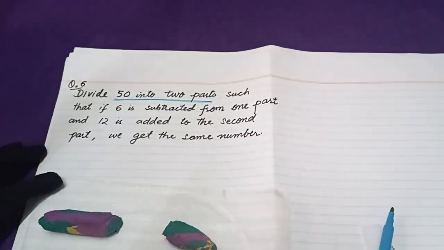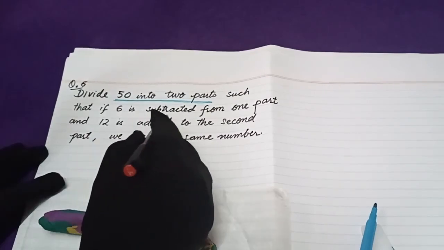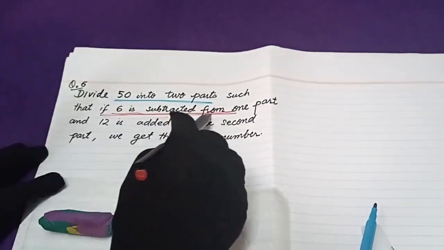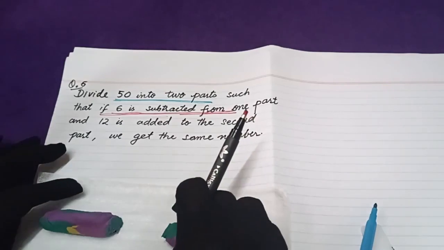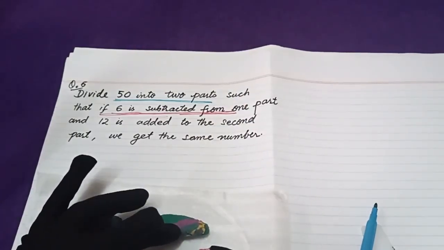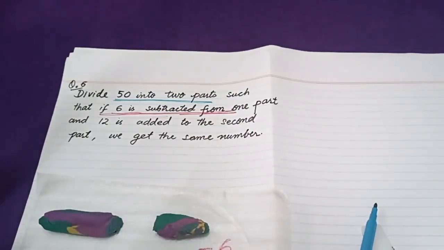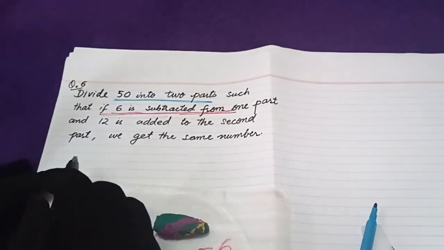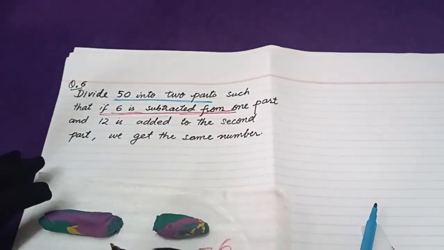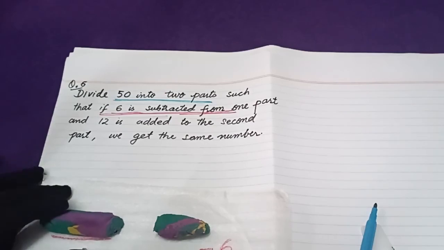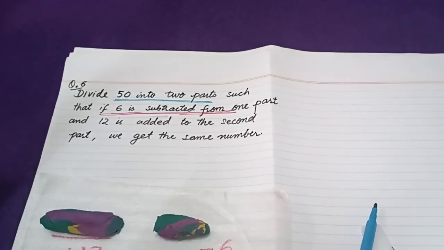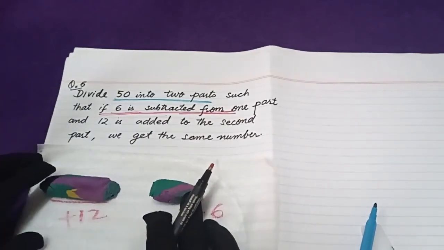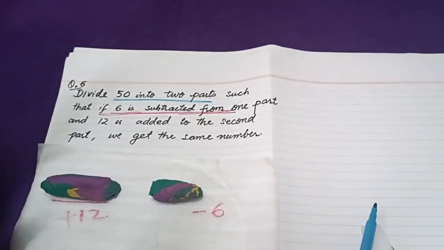Now they are saying the next statement is 6 is subtracted from one part. 6 is subtracted from one part, means this was the part and I subtract 6 from here. Okay, and 12 is added to the second part. This is the second part and I add 12 here. We get the same answer. Means this is one part out of 50, this is the other part out of 50. So I subtract 6 from here and I add 12 over here.